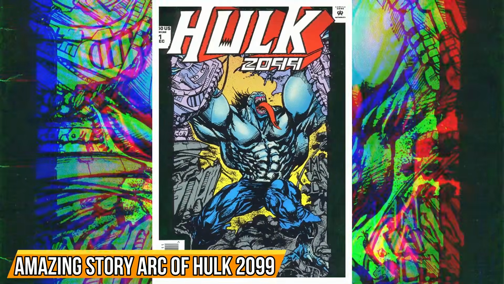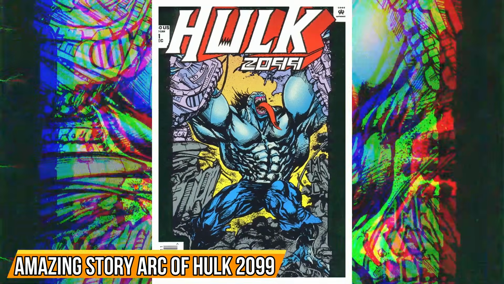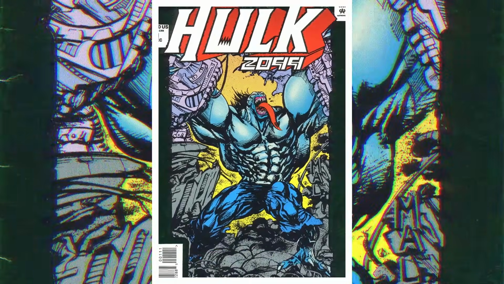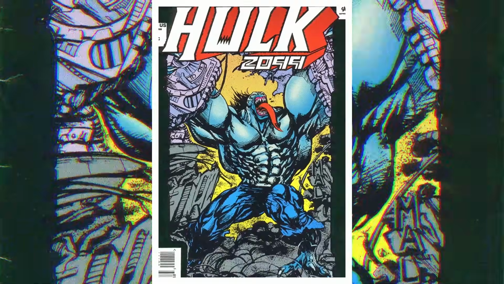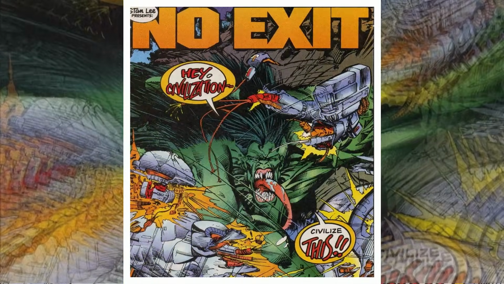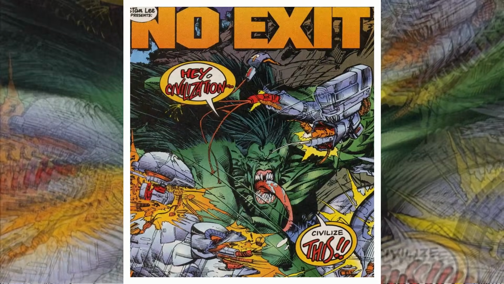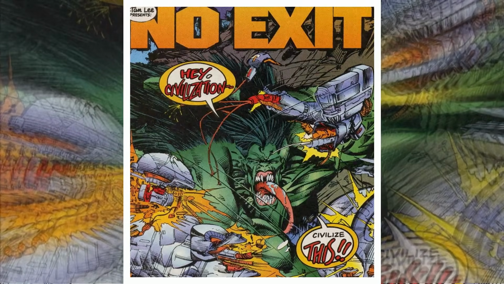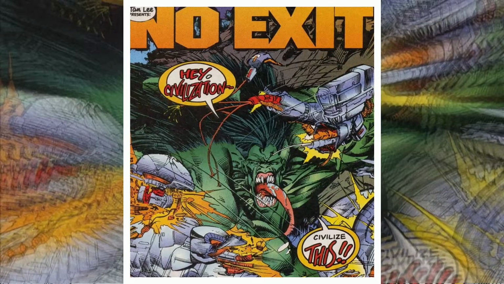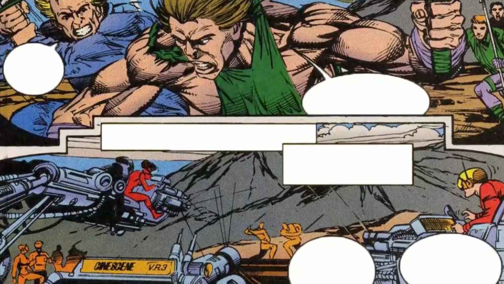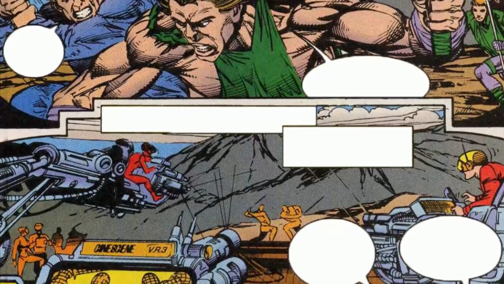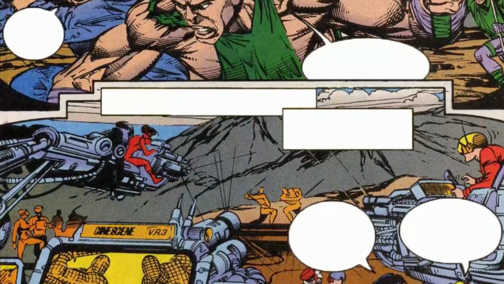The amazing story arc of Hulk 2099. After appearing in the Marvel Unlimited anthology, Hulk 2099 became quite popular and received his own story arc in the comic Hulk 2099. The first issue of the comic is called No Exit, and it starts off with John in his Hulk form. He's planning on fighting a mysterious corporation that has been using security droids to keep people out. He looks at all this righteous fighting as a way to cleanse his conscience, a way to, quote, "wash away the blood of my past corruption."